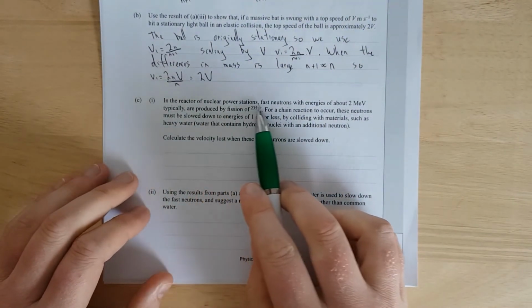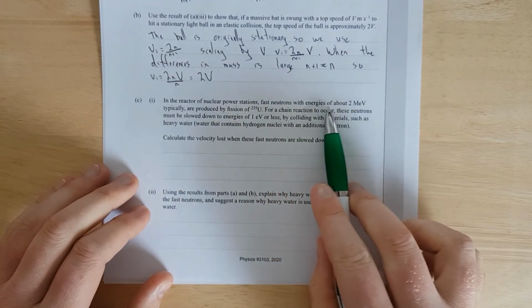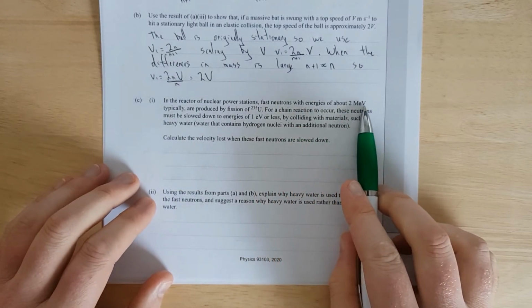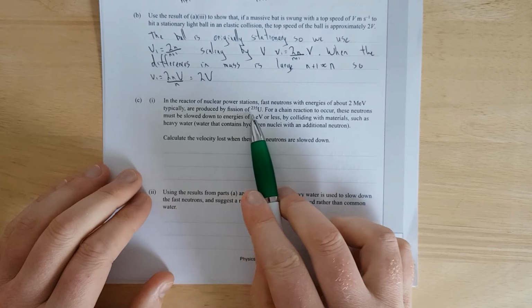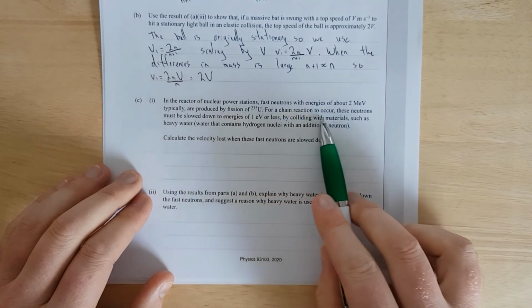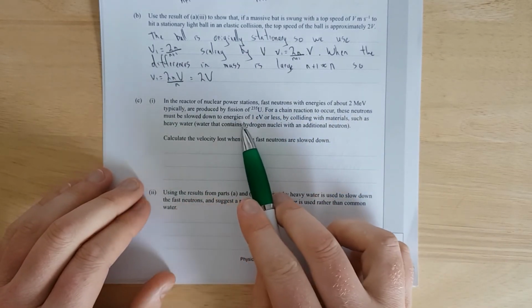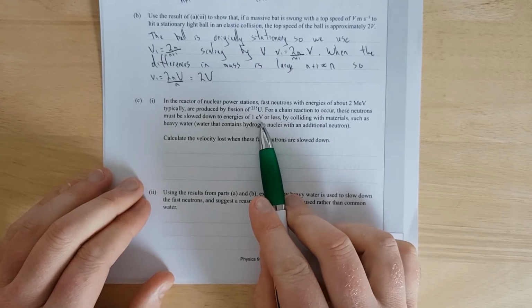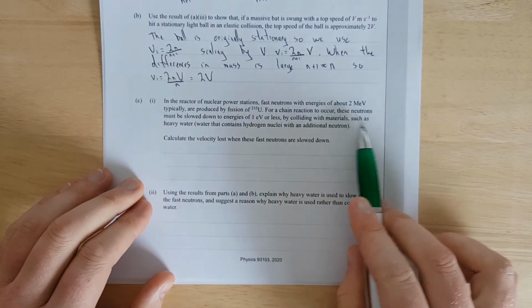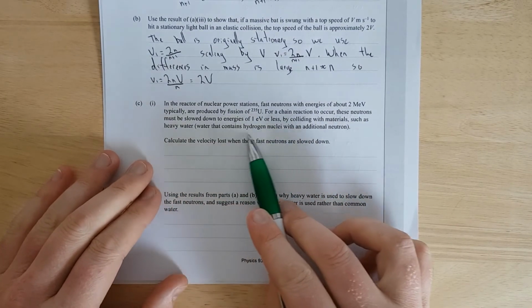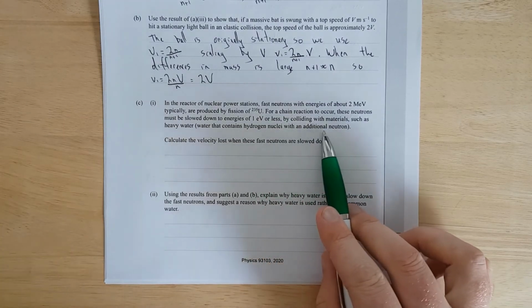In the reactor of nuclear power stations, fast neutrons with energies of 2 mega electron volts typically are produced by fission of U-235. For a chain reaction to occur, these neutrons must be slowed down to energies of 1 electron volt or less by colliding with materials such as heavy water that contains hydrogen nuclei with an additional neutron.